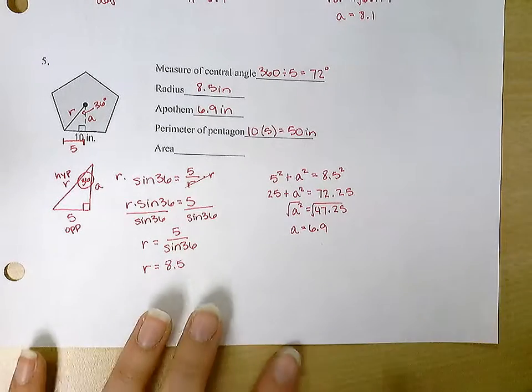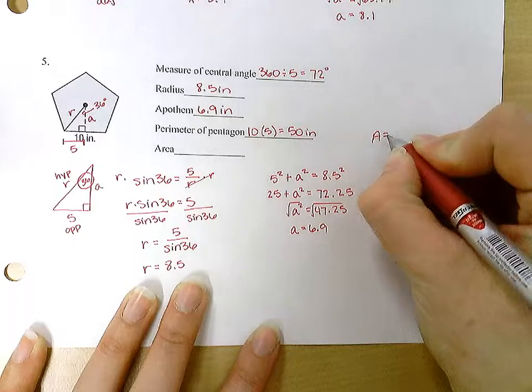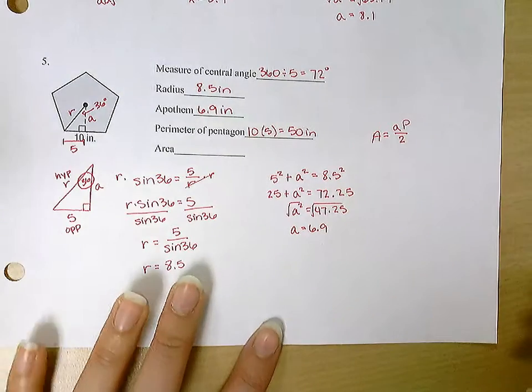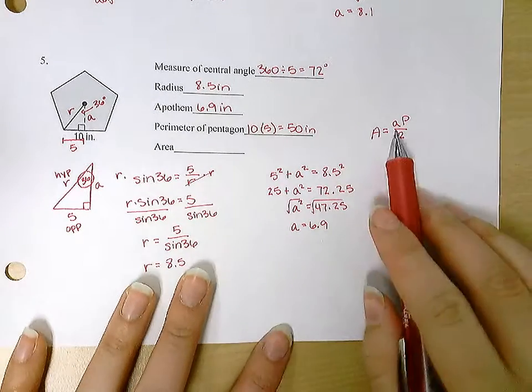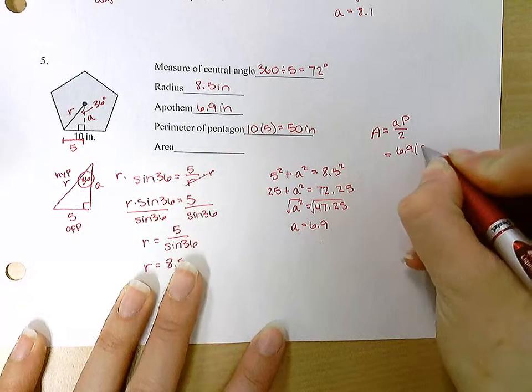Okay, next I can find the area using our area formula. So we'll take our apothem times perimeter divided by 2. Apothem is 6.9. Perimeter is 50.